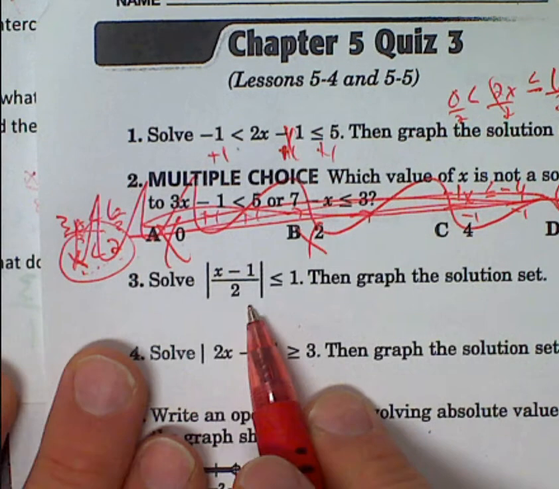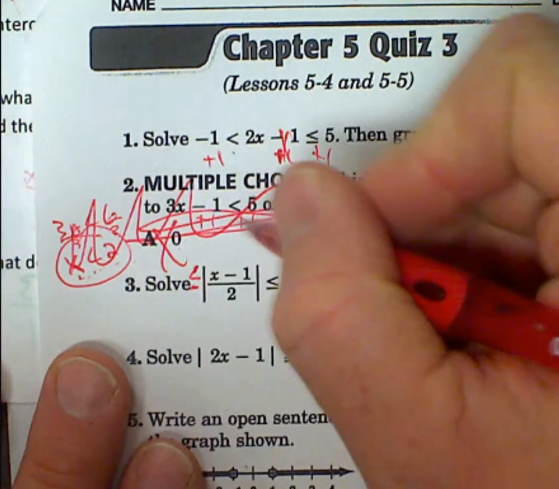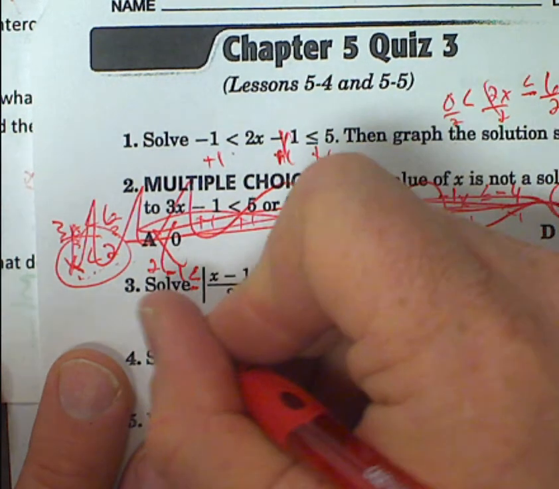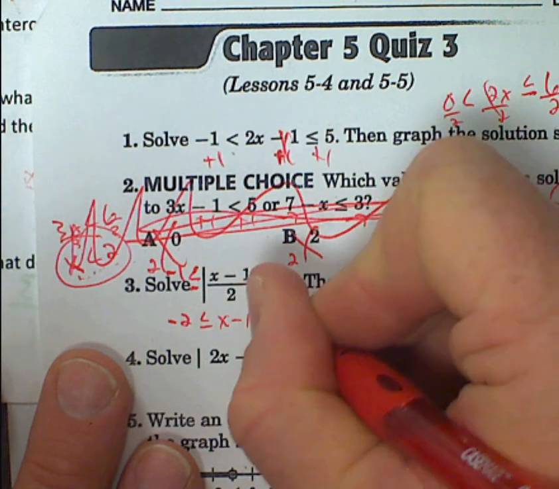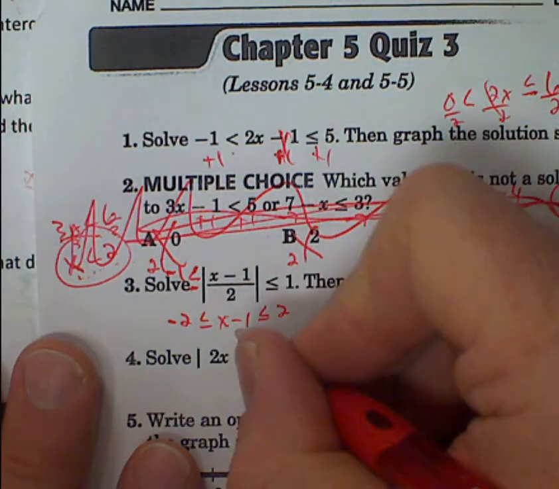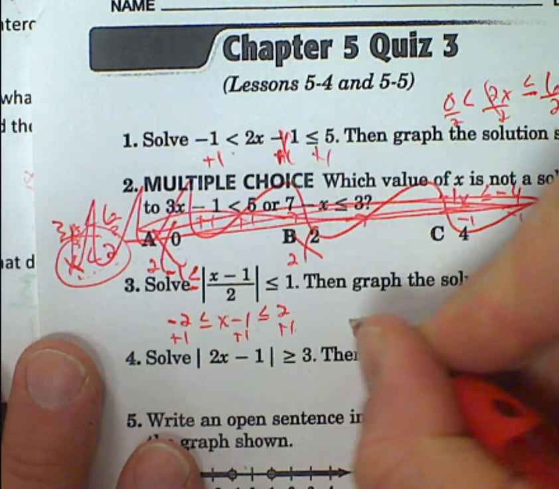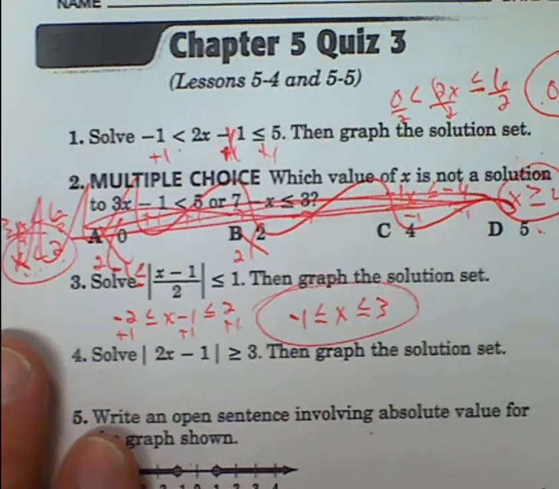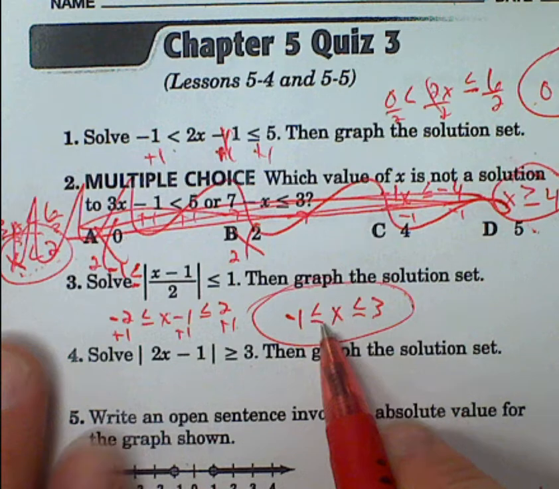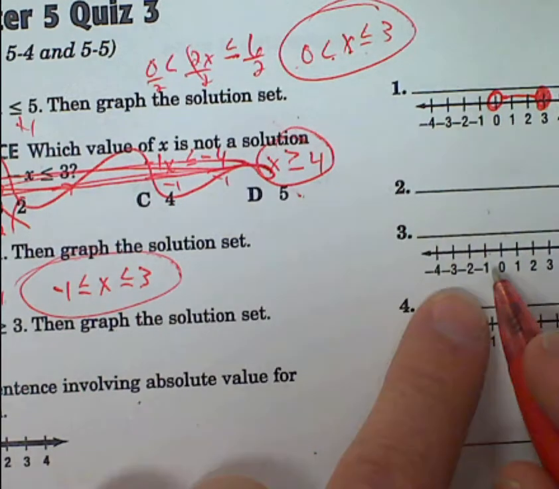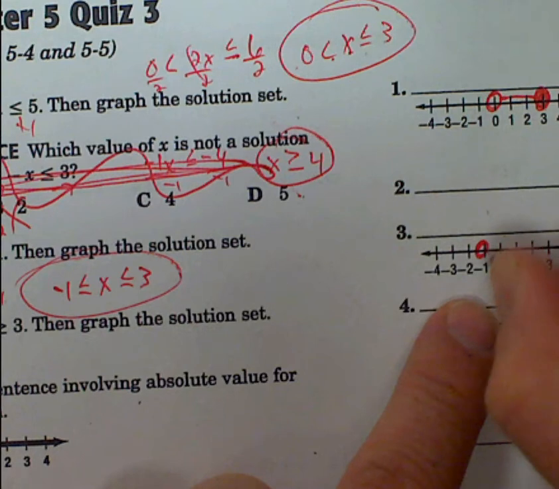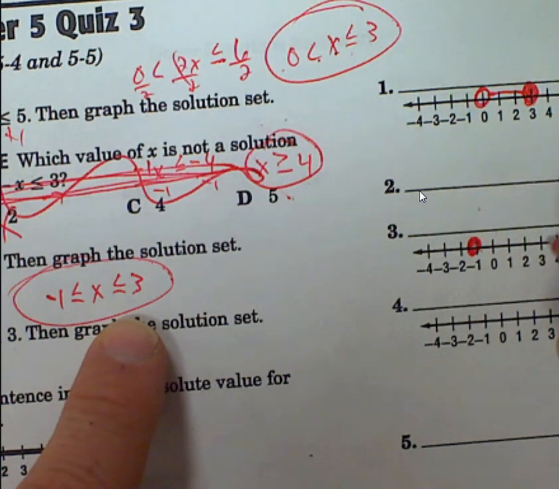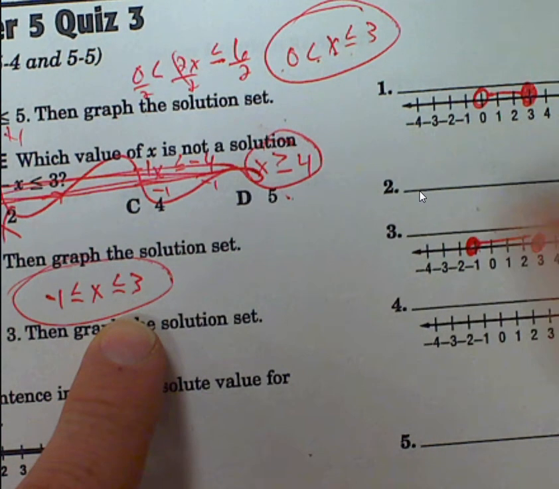Number 3, so I have an absolute value. I'm going to put the same sign and a negative 1. I'm going to multiply all sides by the denominator. So that gives me -2 less than or equal to x minus 1 less than or equal to 2. So I'm going to add 1 to all sides. That gives me -1 less than or equal to x less than or equal to 3. There's my solution. X needs to be greater than or equal to -1, and x needs to be less than or equal to 3, so it would be in the middle just like that.